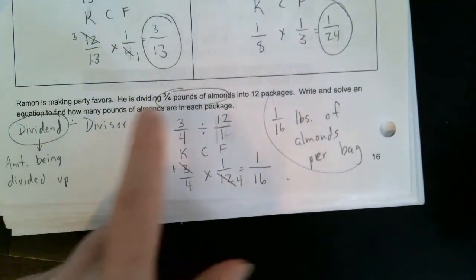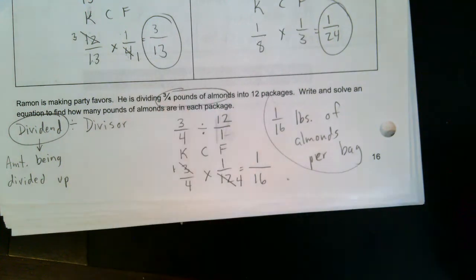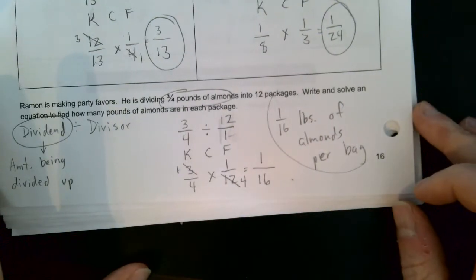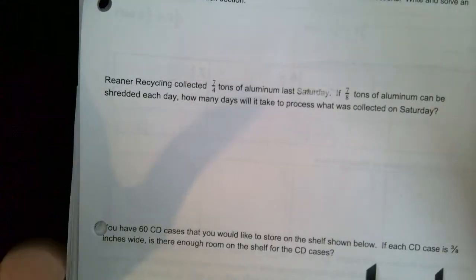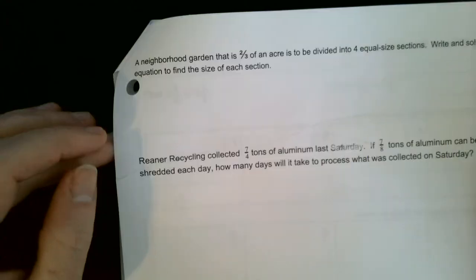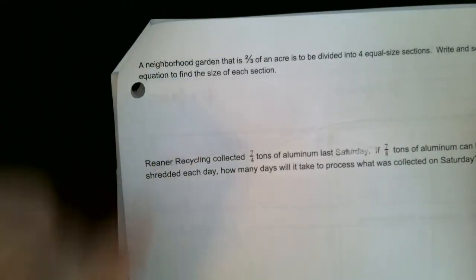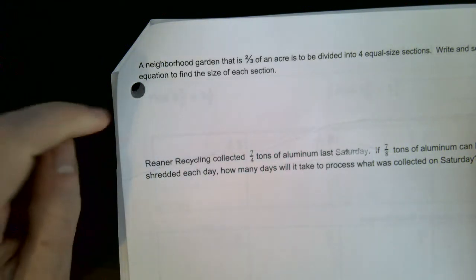But again, the key thing is to note the number being divided up is going to be the dividend, that first number. And again, if you want to try any of these on your own, you can, of course, pause it, try it on your own, see what you get. It's always a good idea. But first thing we're going to do is read it through. We'll see what our dividend is, and we'll do some division.